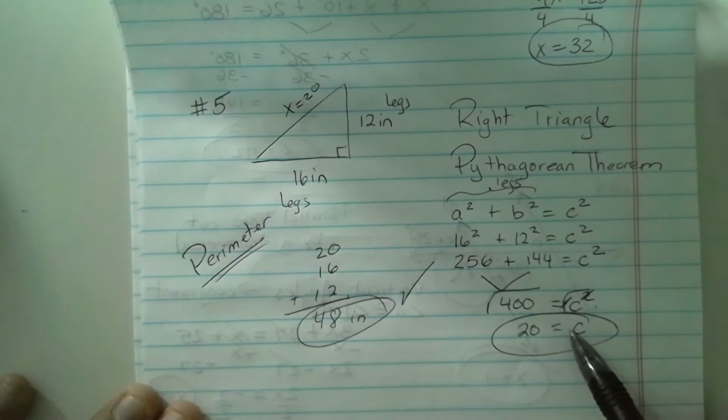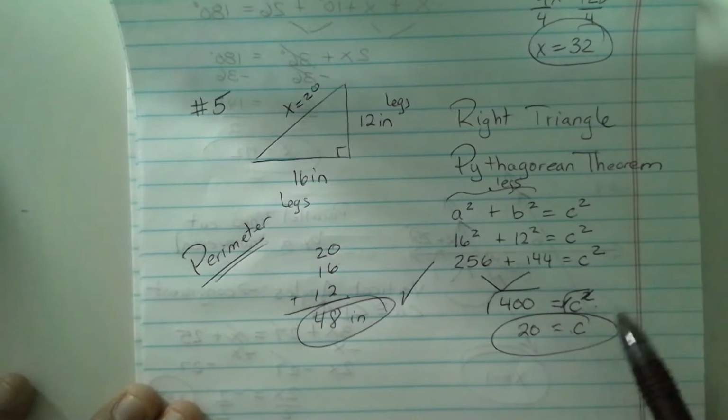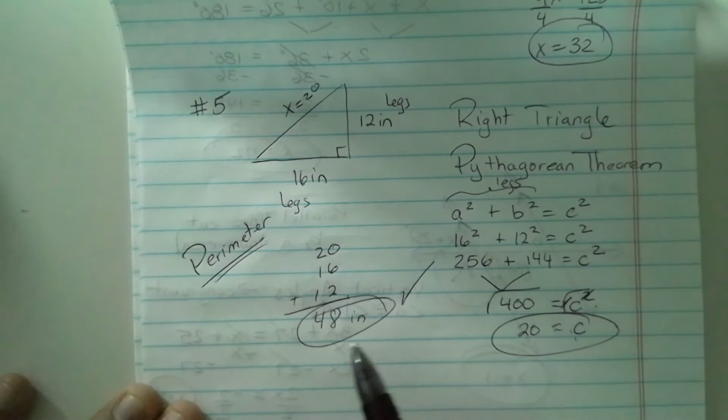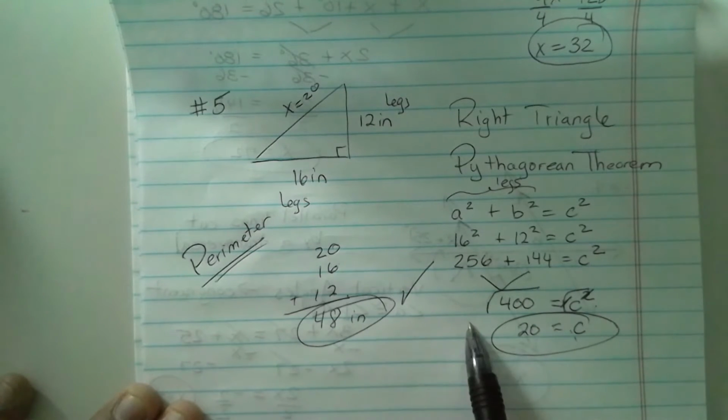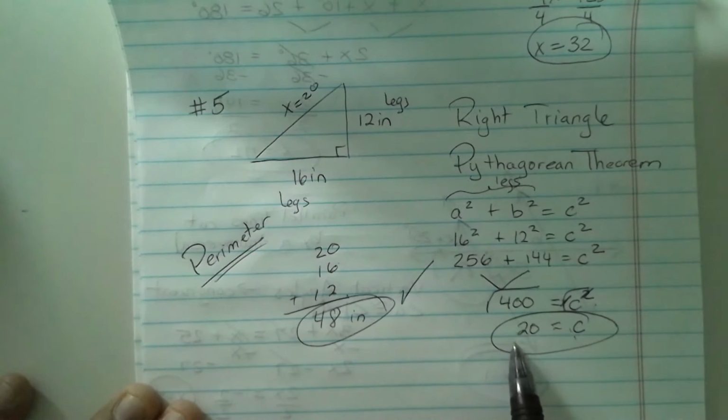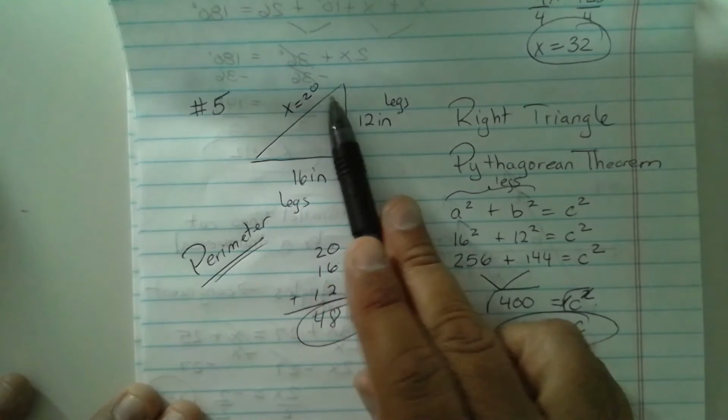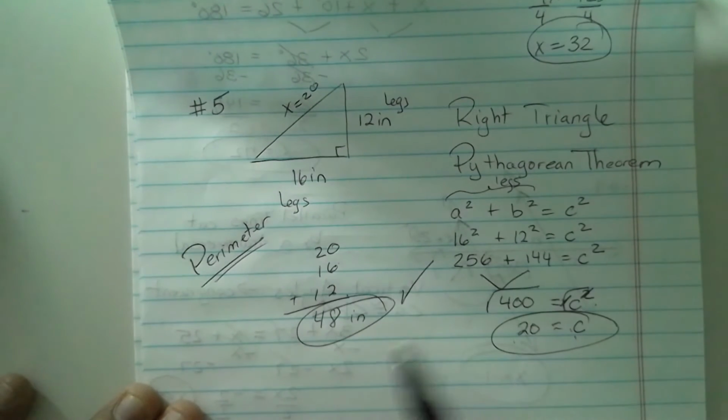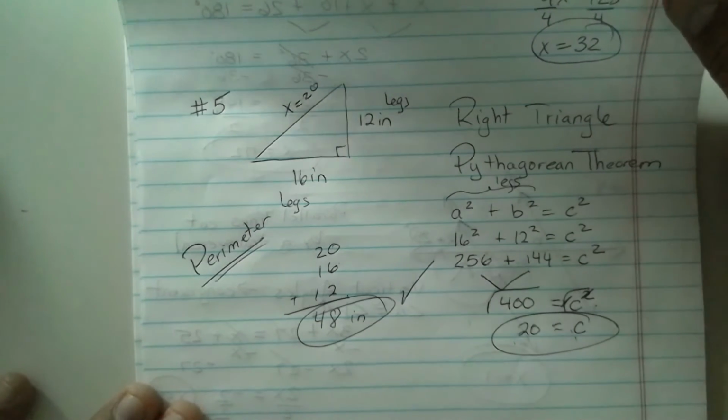Well, this is part of it. This is a two-step process. You need to get this in order for you to get that. So this is a two-step process. You need to do the Pythagorean theorem first to find the hypotenuse, and once you get the hypotenuse, add them up to get the 48. Questions on number 5? We're good?